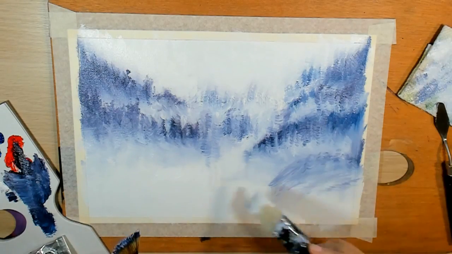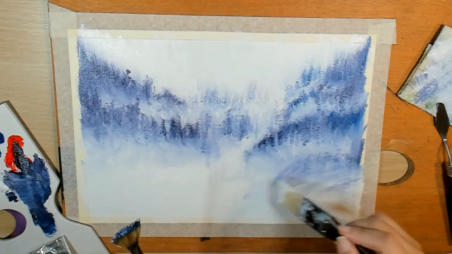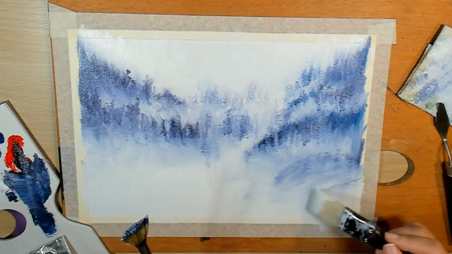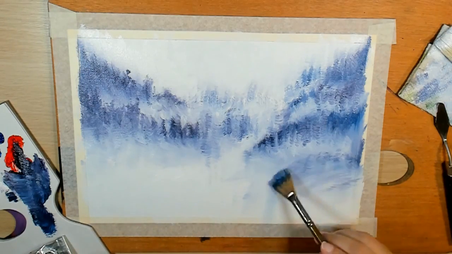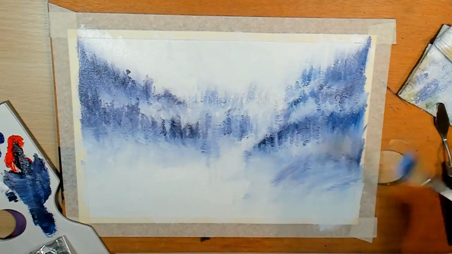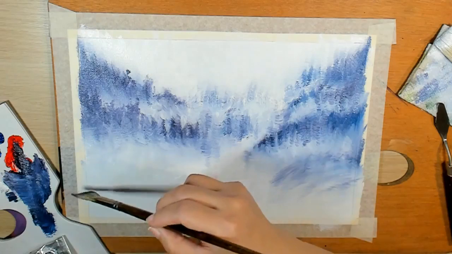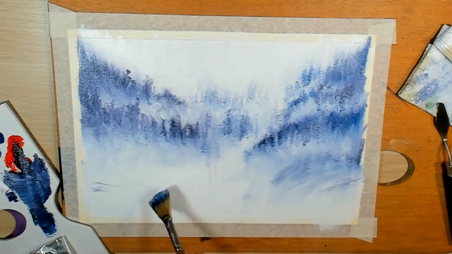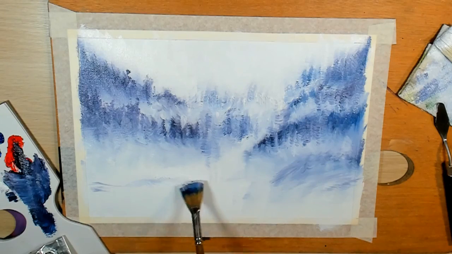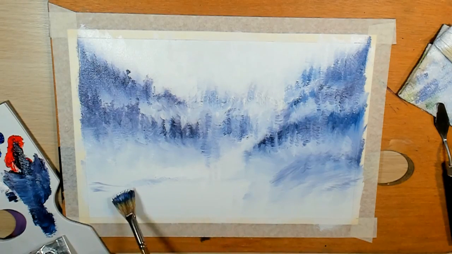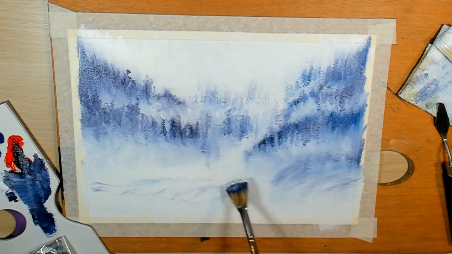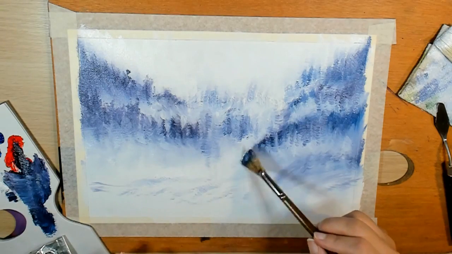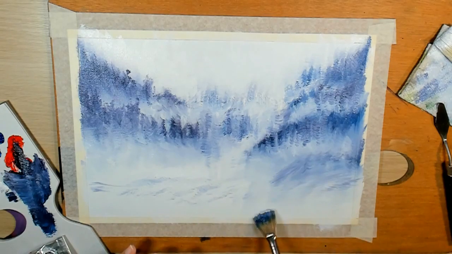Then again, blending it softly so that it's covered in mist. Okay, and then there's also some texture here. It's not completely white, so I'm also going to do that. There's still some paint on the brush, just enough, so it's actually perfect. So it's like a cloudy haze here at the bottom. So I'm just using the leftover paint from my brush to create textures.